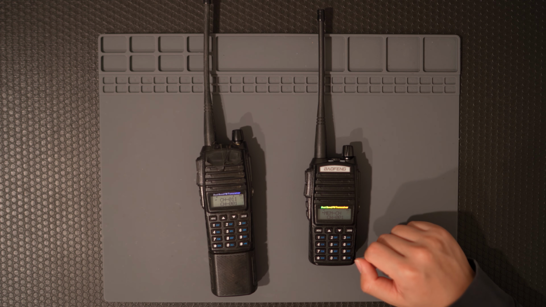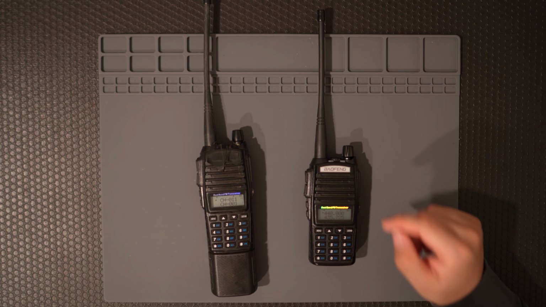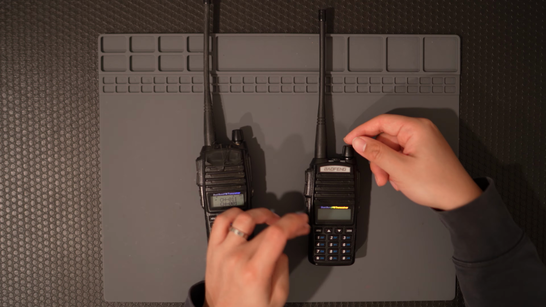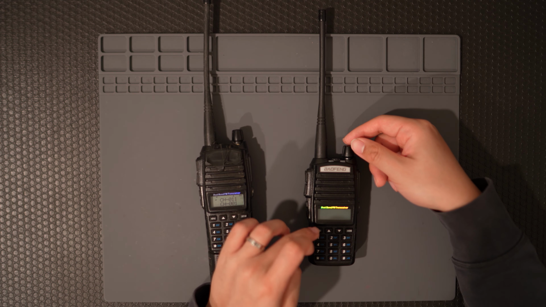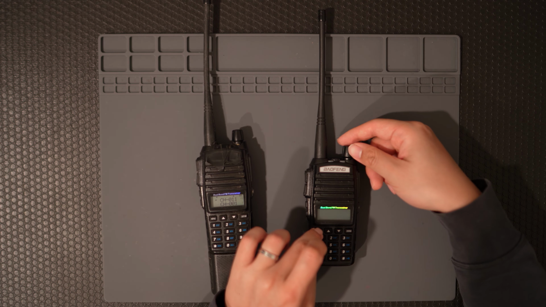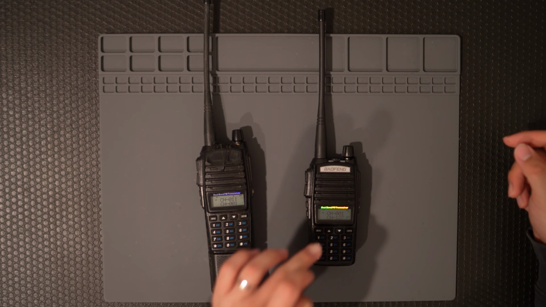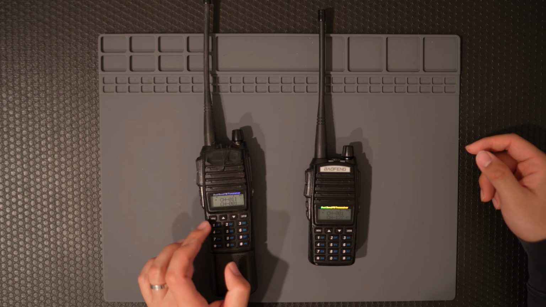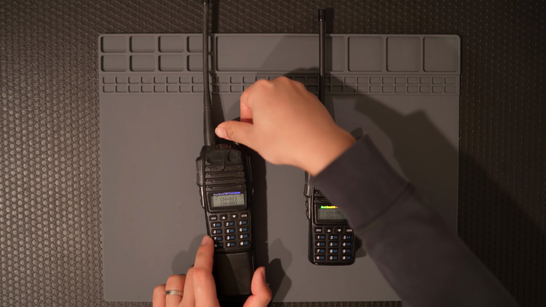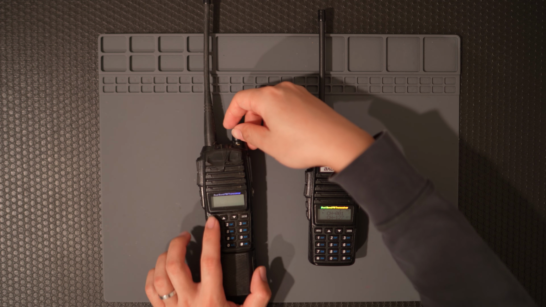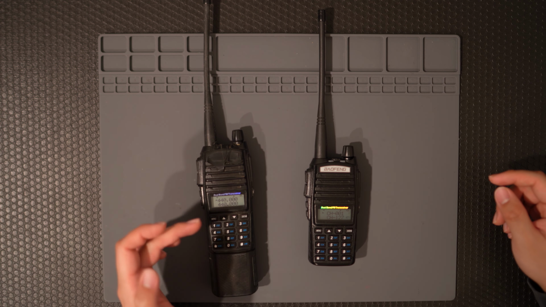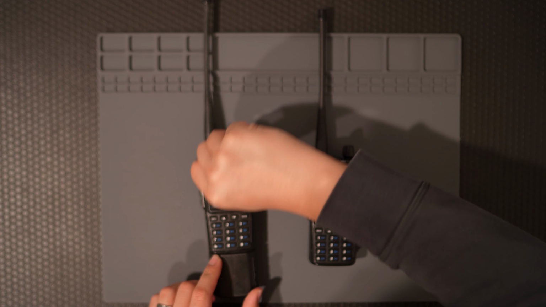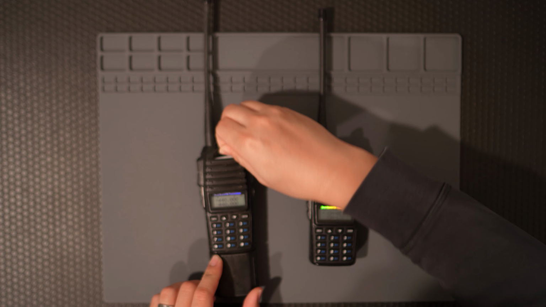Okay, so now you have that, we can turn off this radio and then switch it back on in channel mode, which is basically by pressing the menu button and then turning the knob at the same time. Here you go. So now we can do some testing. So I will actually switch this radio off and turn it on in the frequency mode.